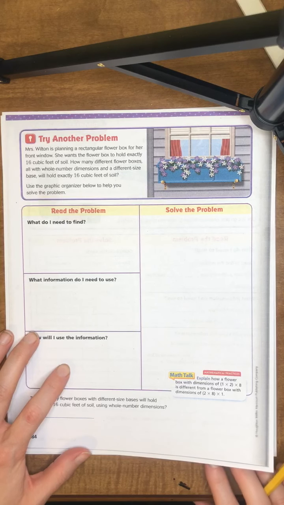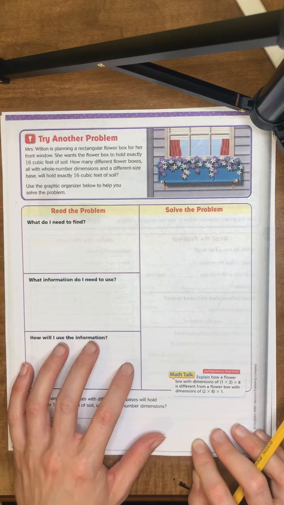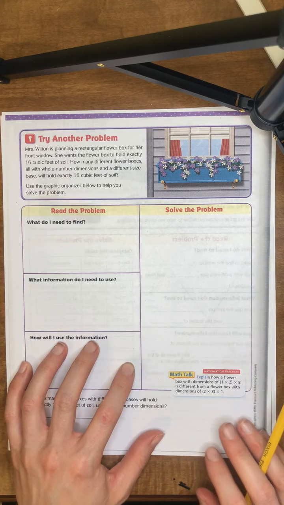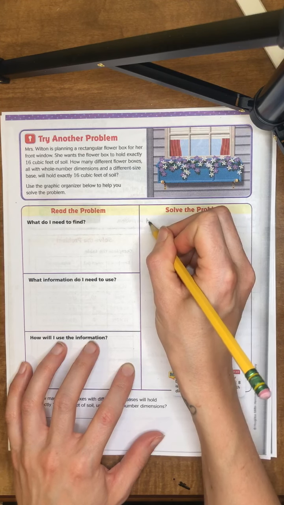Mrs. Wilton is planning a rectangular flower box for her front window. She wants the flower box to hold exactly 16 cubic feet of soil. How many different flower boxes, all with whole number dimensions and a different size base, will hold exactly 16 cubic feet of soil?